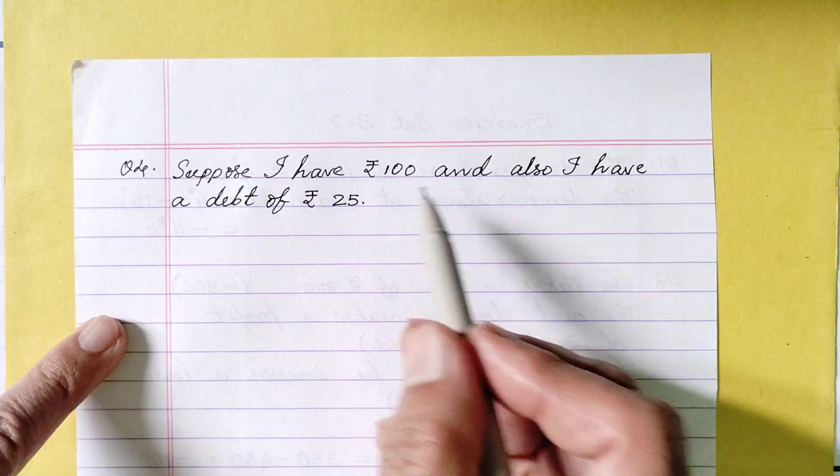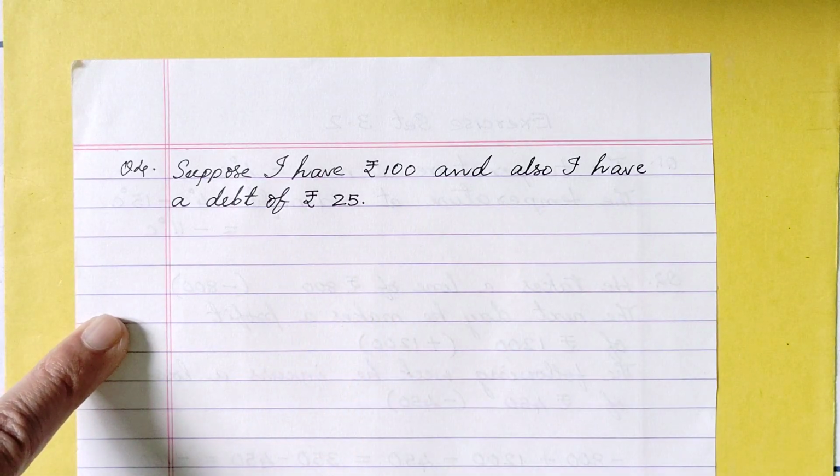At present I have rupees 100 and also I have a debt of rupees 25.